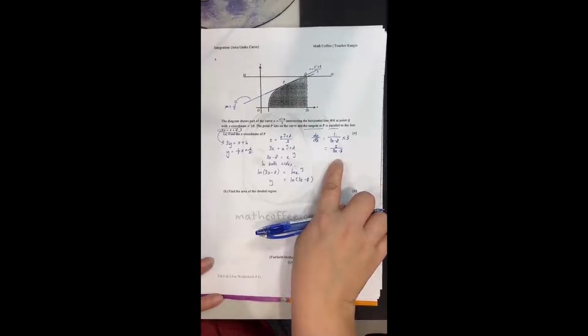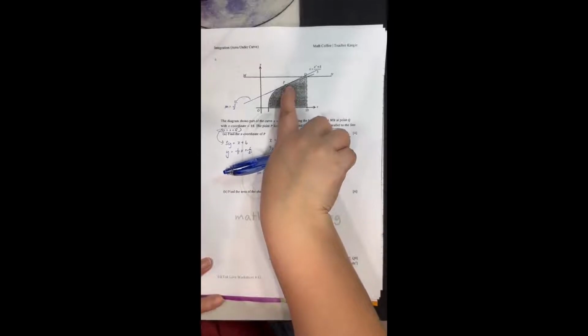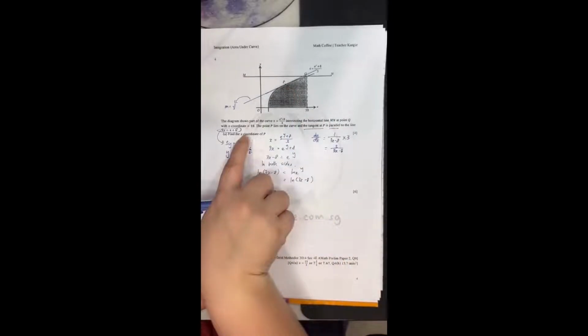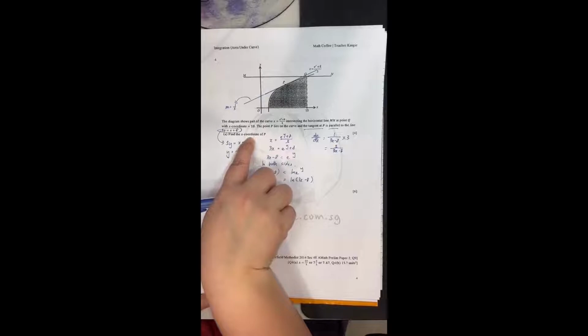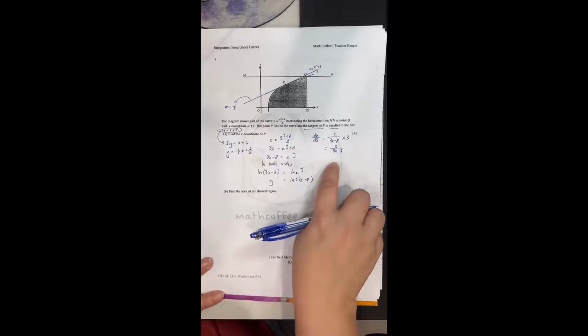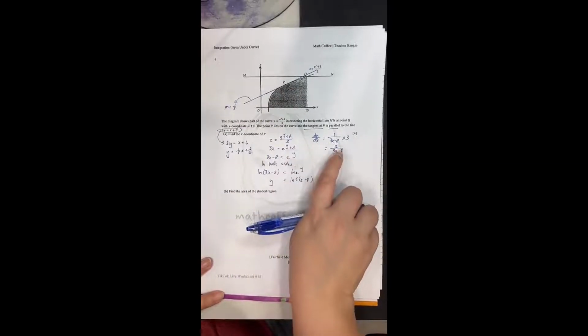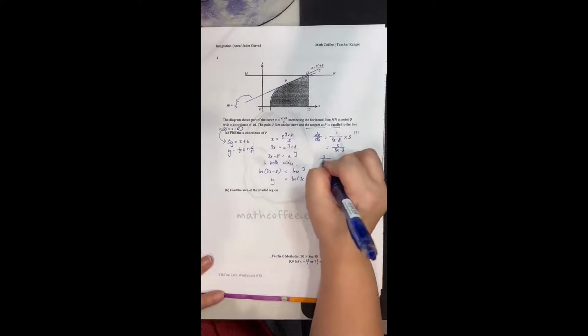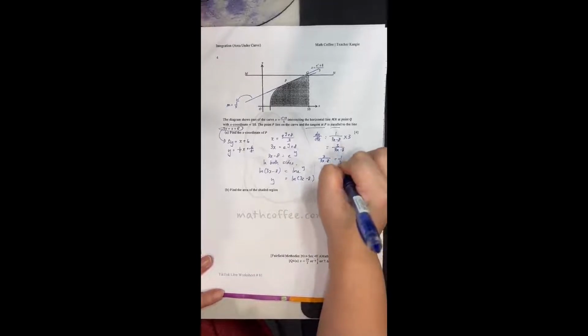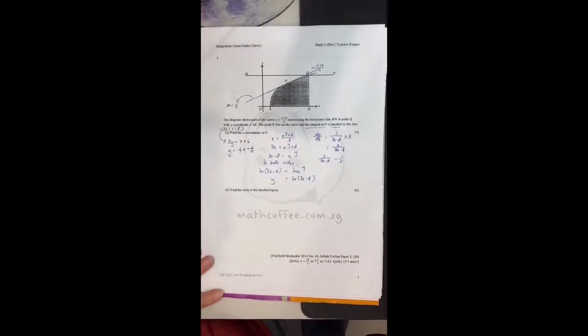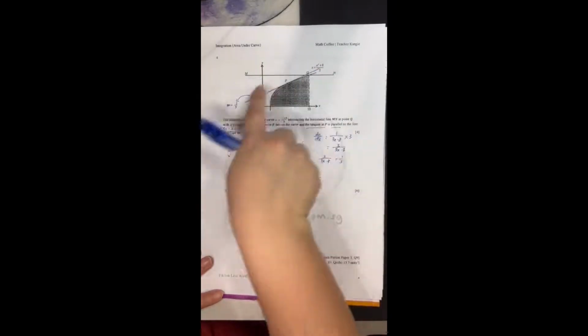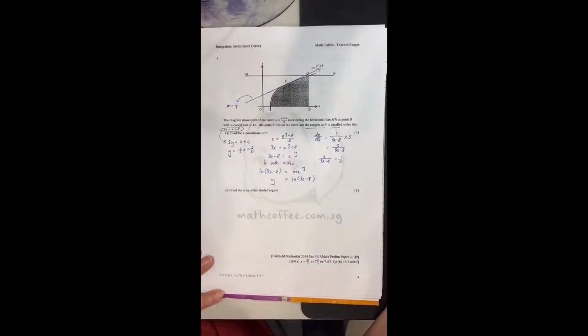Why do I need to do this? Because I want to find out what my coordinate P is. They want the x coordinate of P, and the only information I have is that the gradient of the tangent is 1/5. Therefore, I can let this equal 1/5 and find the corresponding x. So 3 over 3x minus 8 equals 1/5. Because I already found that the gradient of the tangent is 1/5, there is no need to do simultaneous equations, just solve for x only.